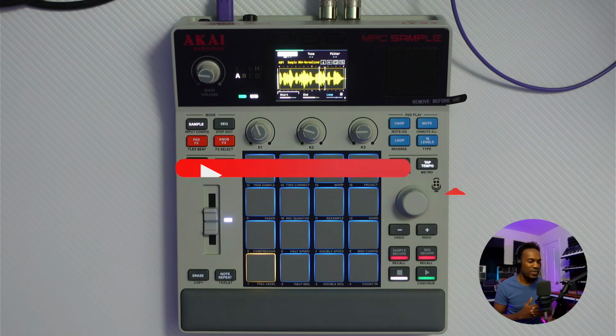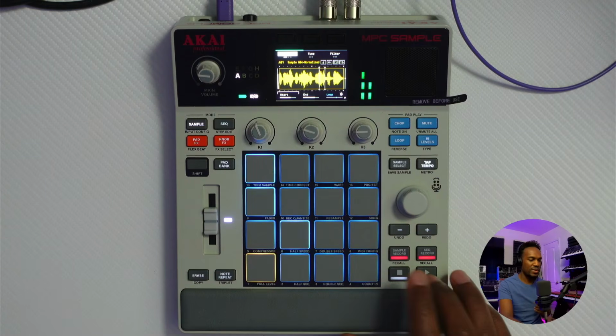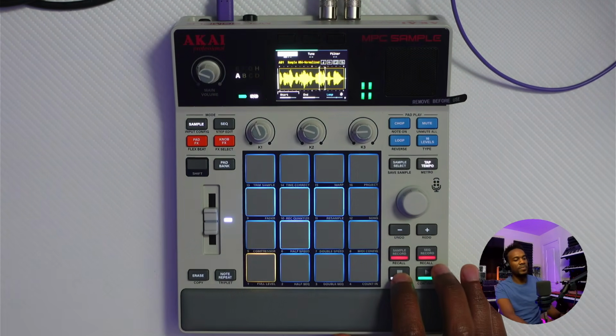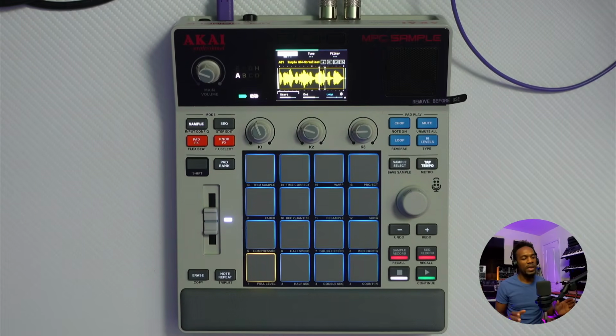Before us, we have a brand new set of samples and a new sequence. My ultimate goal is to time stretch and pitch modulate this sequence. The problem is that the warp mode only works on a per sample basis, so I'm going to have to resample my sequence in order to achieve the result that I want.